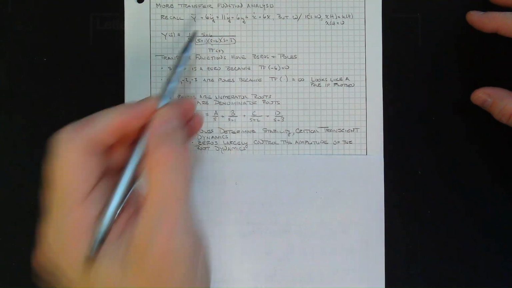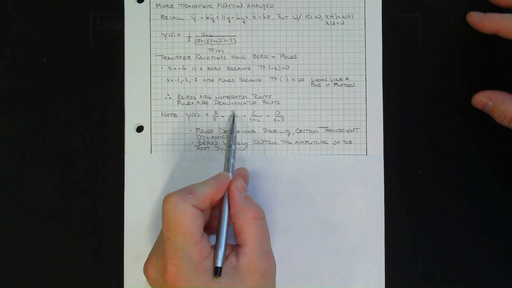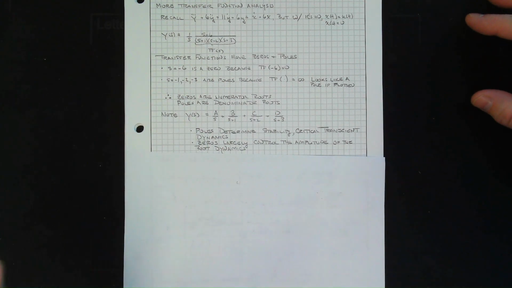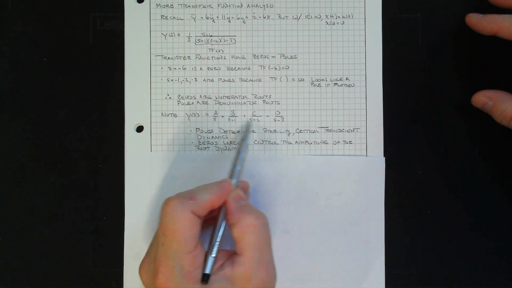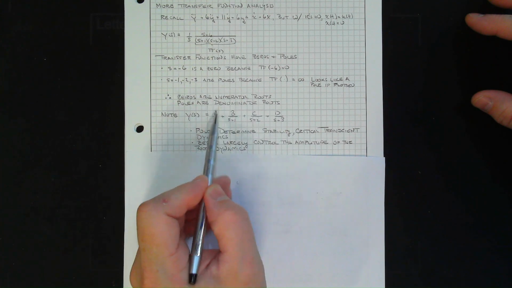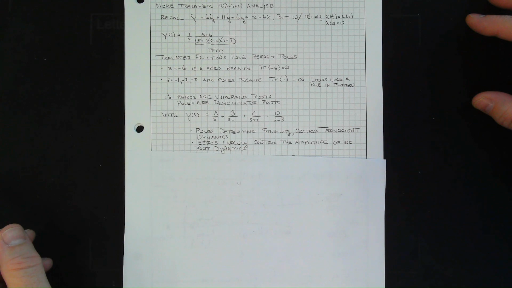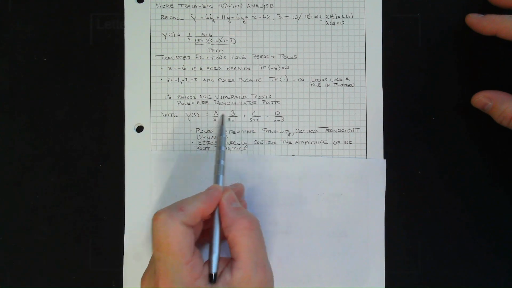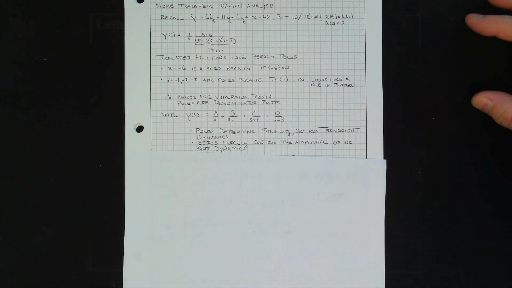So what do zeros do? They largely control the amplitude of the root dynamics. So if you think about this, as s plus 6 changes, A, B, C, and D can all change. So this is sort of, here you get the basic dynamic structure. These are the amplitudes for what's coming out. All right, these are what the zeros tend to affect, and strongly.